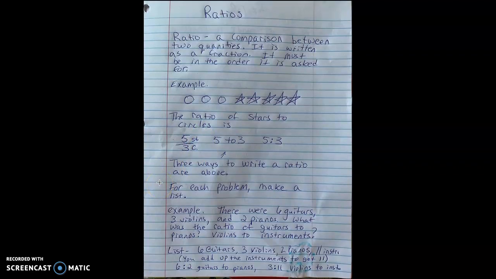For each problem, the first thing you should do is when you read the problem, make a list of the information that you have. So let's say this was our example. There were 6 guitars, 3 violins, and 2 pianos. What was the ratio of guitars to pianos? And what was the ratio of violins to instruments? So the first thing you should do is always make a list, including total.